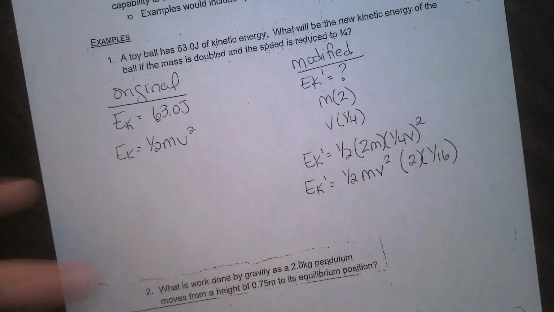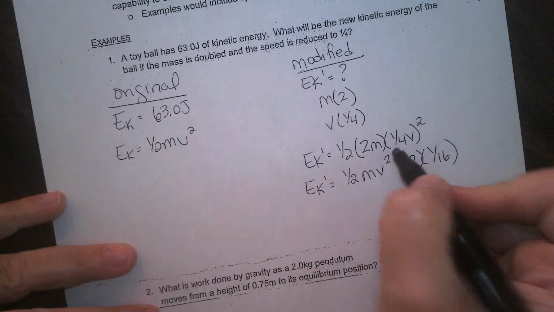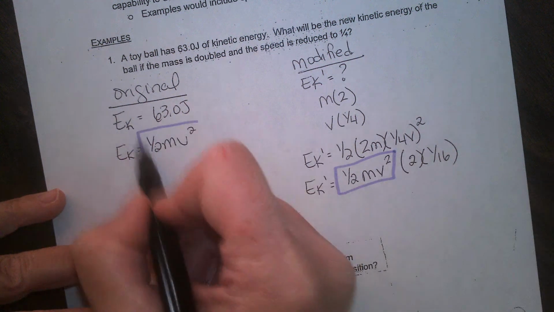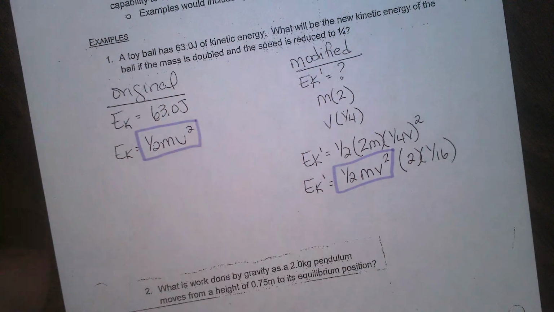Because this piece here, 1/2 mv squared, is the same as this 1/2 mv squared. So we don't pull the half out. When I said let's separate the numbers from the variables, the half is included in the formula, not in the changed values.